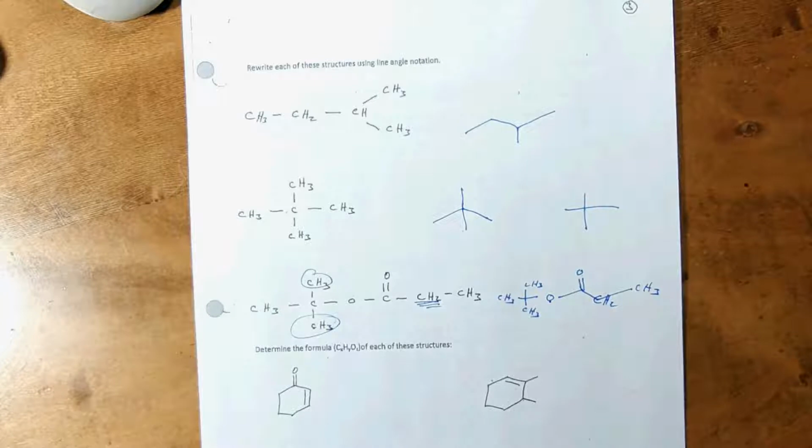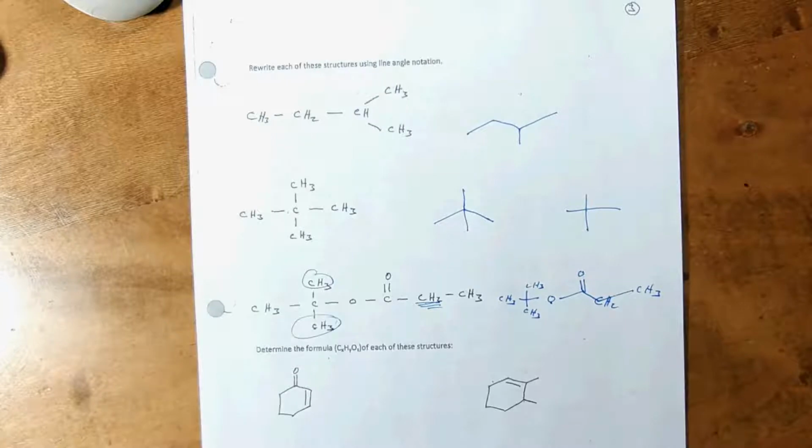Again, you're not going to be tested on that, so I'm not going to do this second half of the exercise at the bottom of the page. We're going to move right along here.